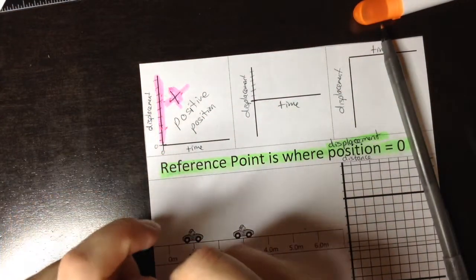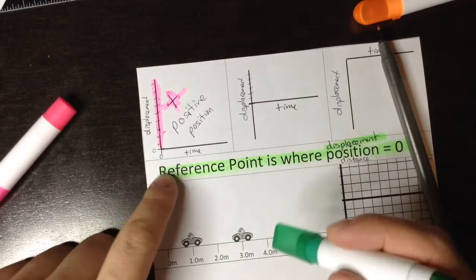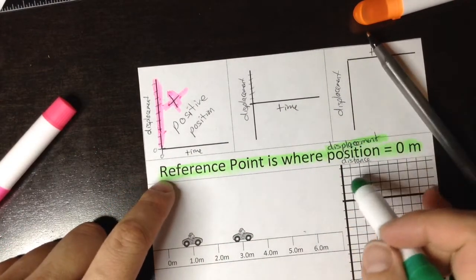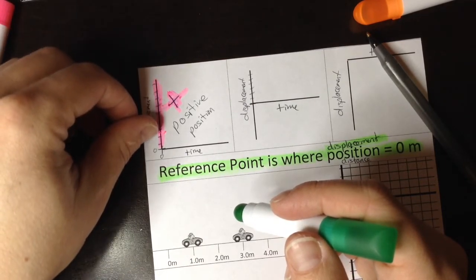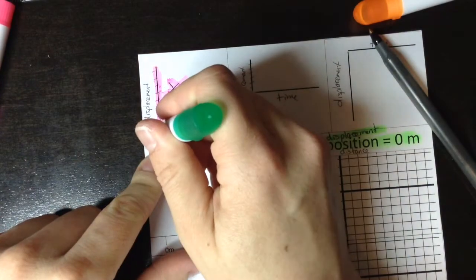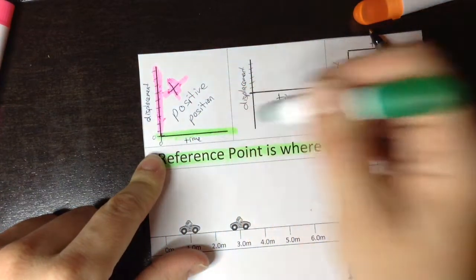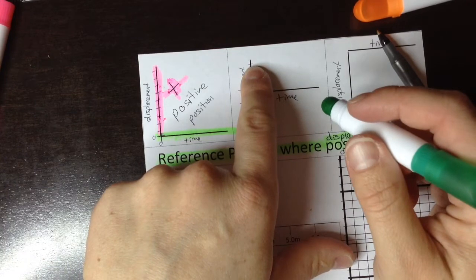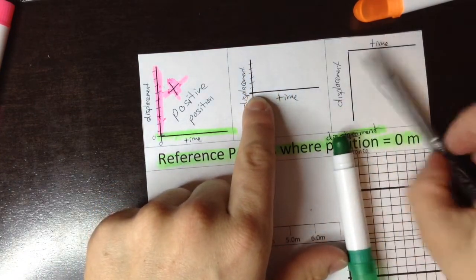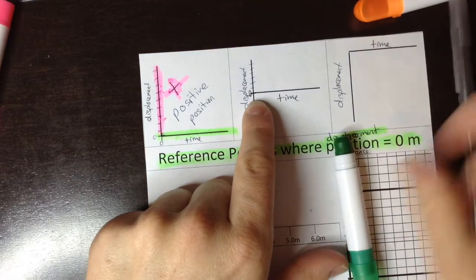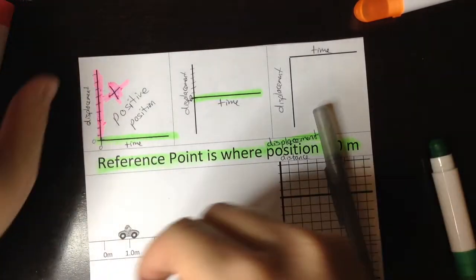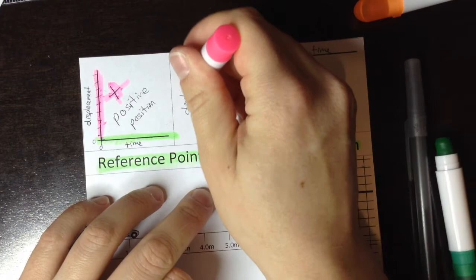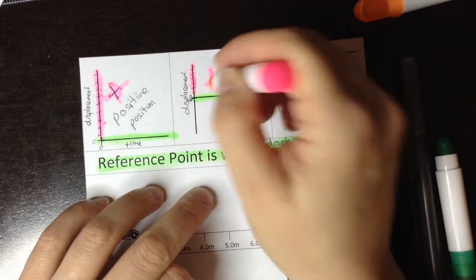Now, where we have the reference point, where the displacement is equal to 0, there's those numbers like 10, 9, 8, 7, 6, 5, 4, 3, 2, 1, 0. Displacement is equal to 0 along the x-axis. These numbers, 5, 4, 3, 2, 1, 0. That 0 right there for displacement, again, is your x-axis. Over here, sorry, highlight positive here, give yourself the plus sign.